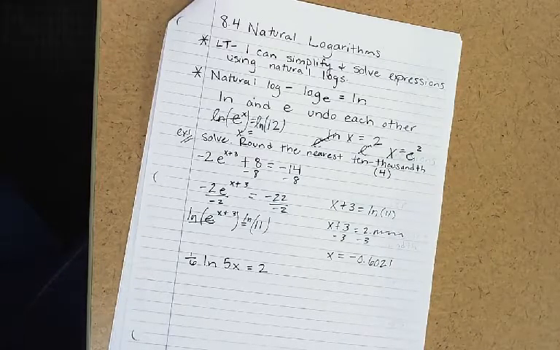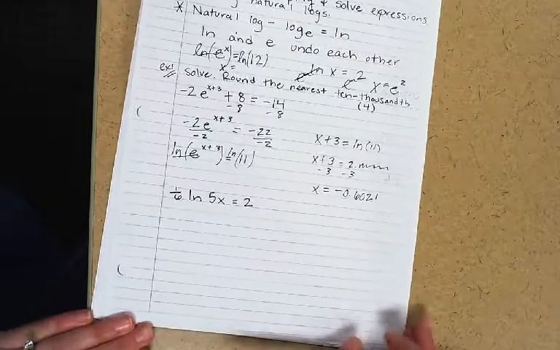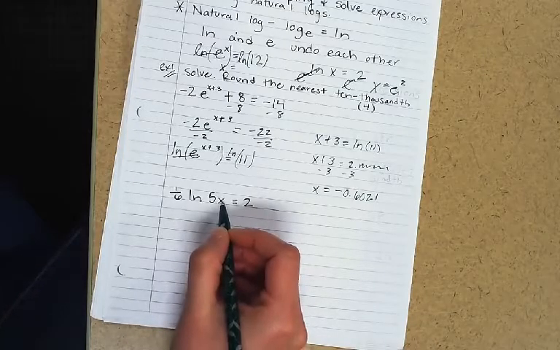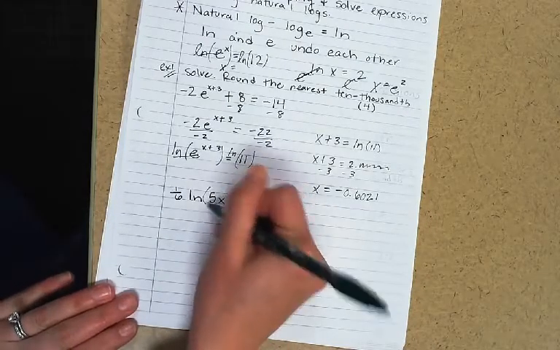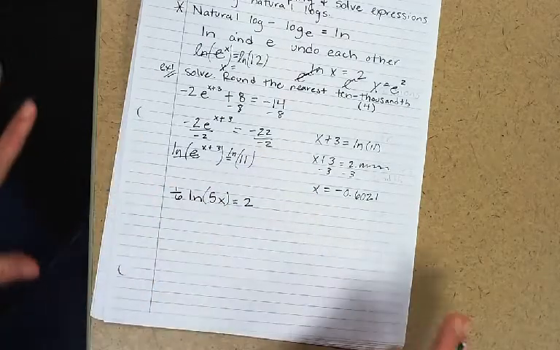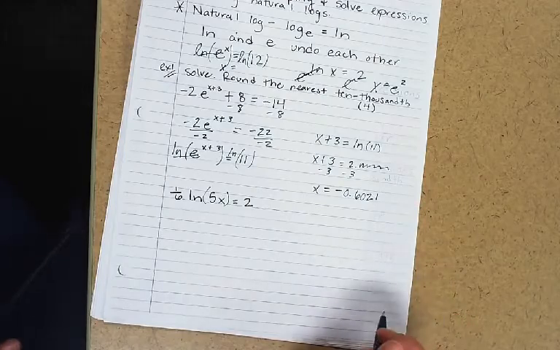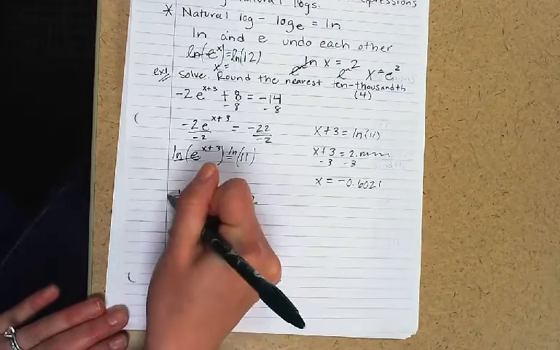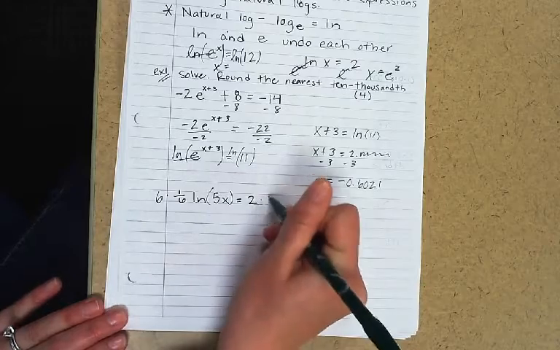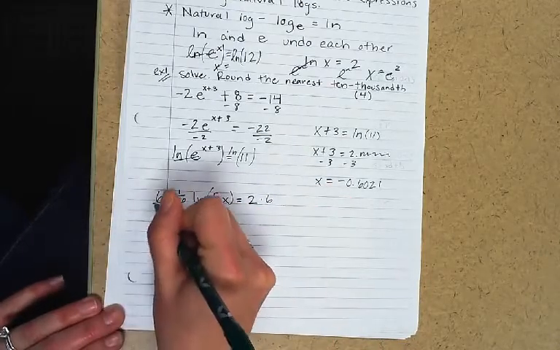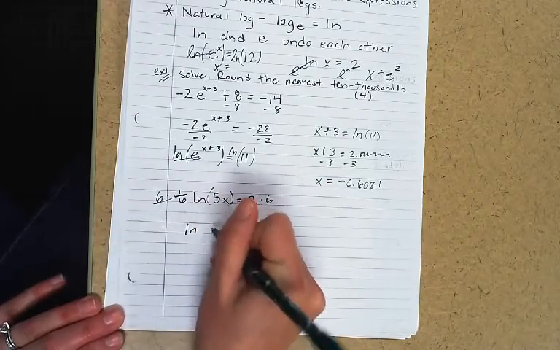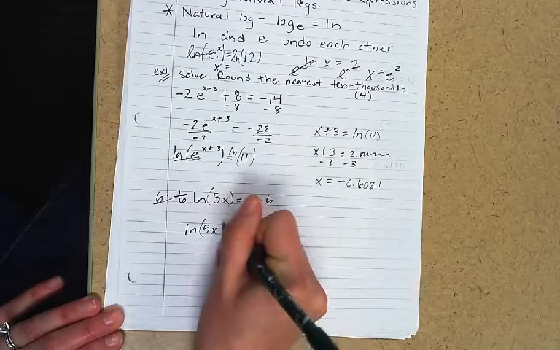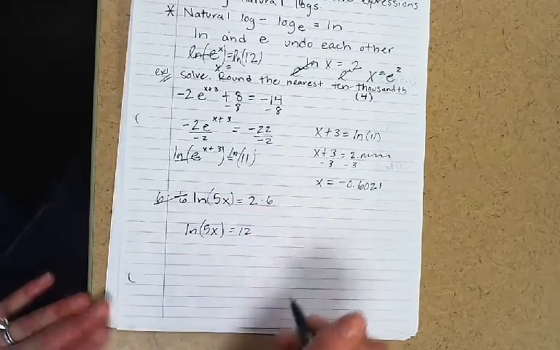Okay, so then on the next one, again, we can't deal with the natural log part of it until everything on the outside is gone. So first we're going to undo the 1/6. To do that, we multiply both sides by 6. This cancels. So we have the natural log of 5x equals 12.